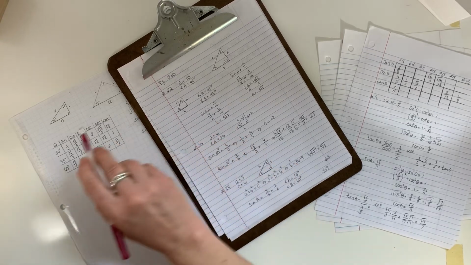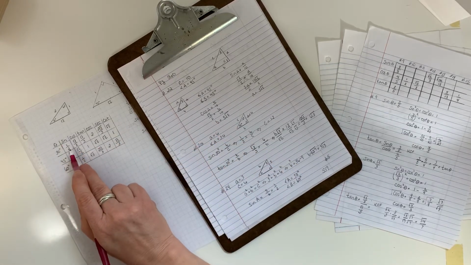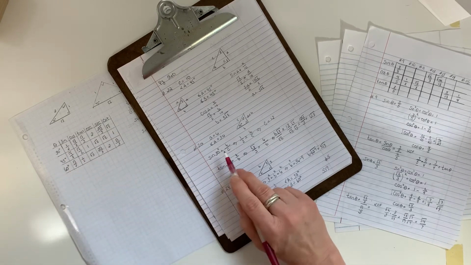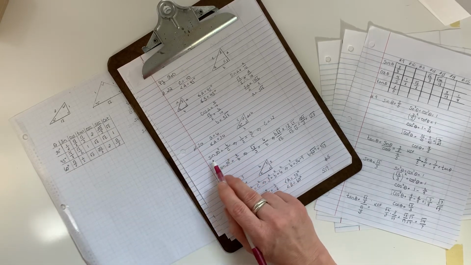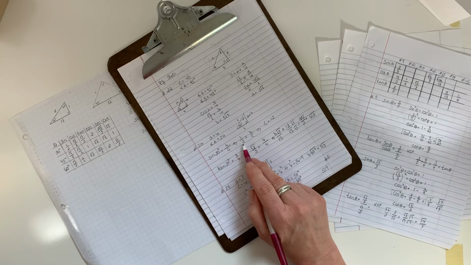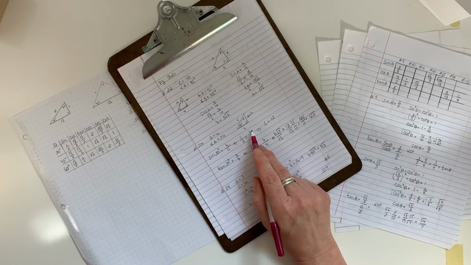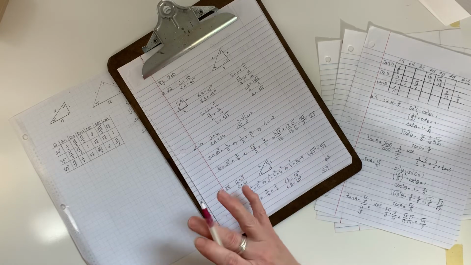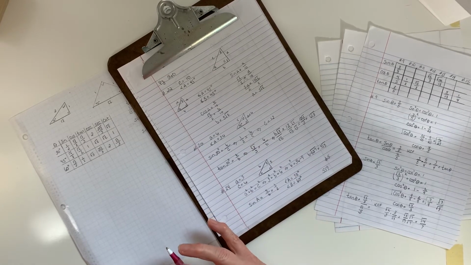We have to go back to our table and see the sine of 30 degrees is 1 over 2, or 1/2. So I can replace the sine of 30 degrees with 1 over 2, which is equal to 6 over C. And that's how these problems are asked.